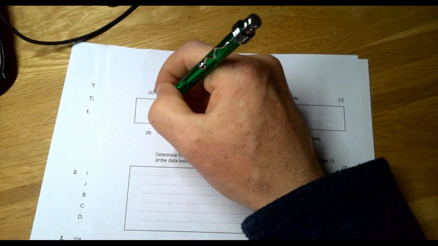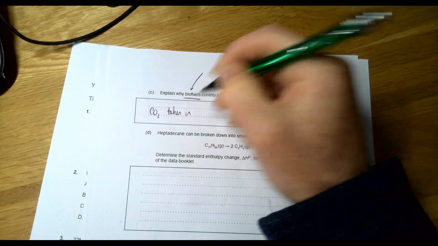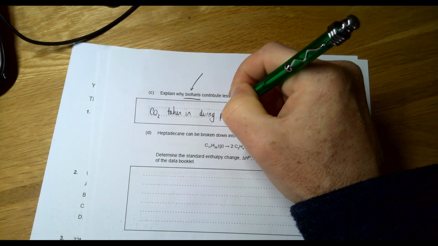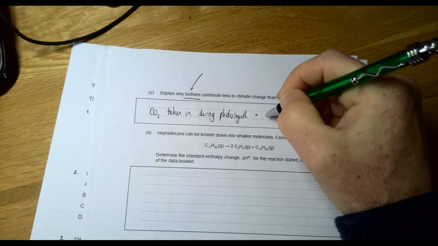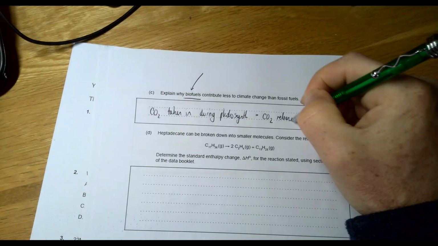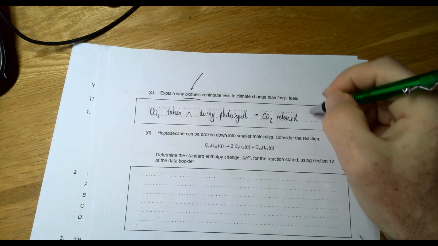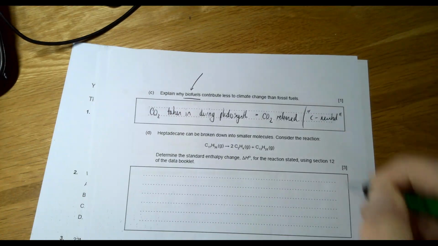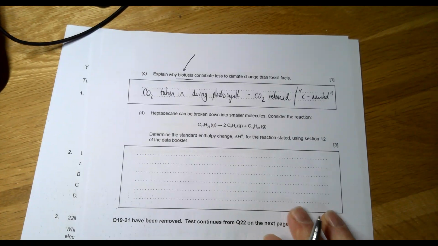So CO2 is taken in from the atmosphere during photosynthesis, and that is equal, or should be equal, all things being ideal, to the CO2 that's released when you burn them. So you do produce carbon dioxide, but it's taken in again when the plants are growing, and so we call that the idea of carbon neutral. So they don't overall produce any carbon. And we're not going to do the last question now.